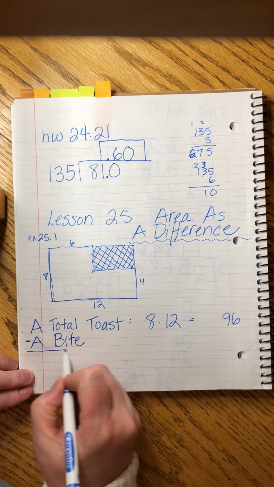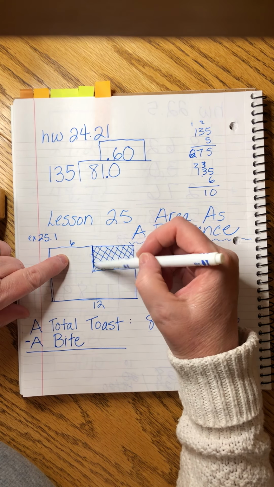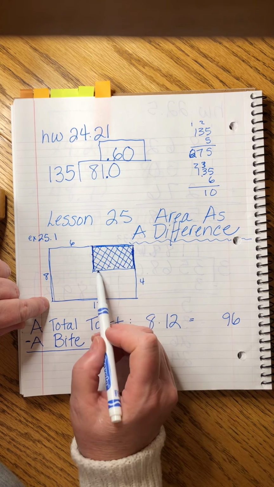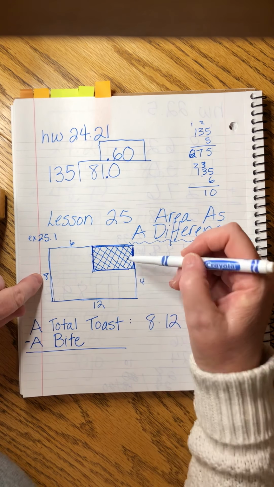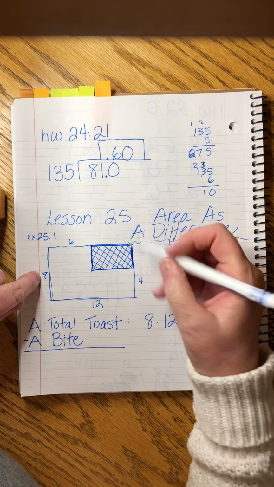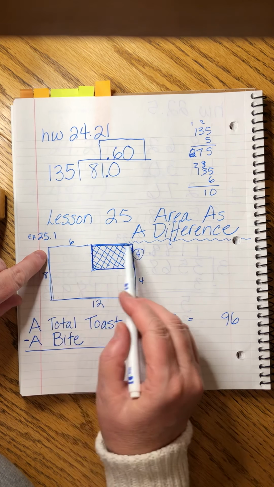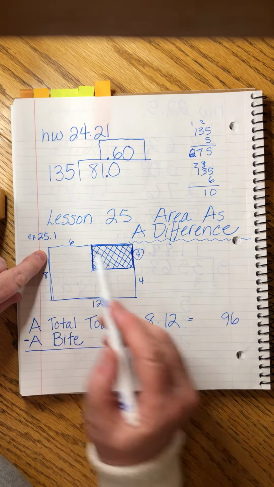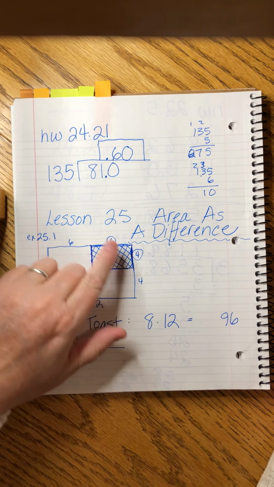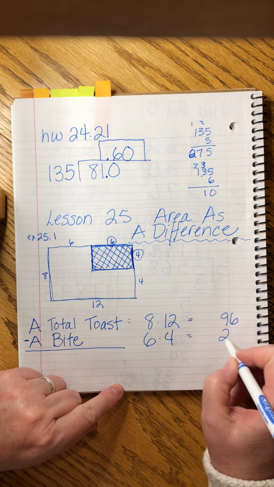All right? So the bite is this part. So we need to find this side, and we need to find that side, whichever way you want to look at it, right? So how are we going to find this? Well, you guys know this trick. The full side is 8. This is 4, so this must be 4, right? And then same thing up here. The whole thing is 12. This much is 6, so this much must be 6. All right? So the size of our bite is 6 times 4, which equals 24.